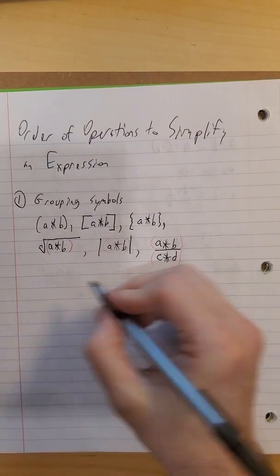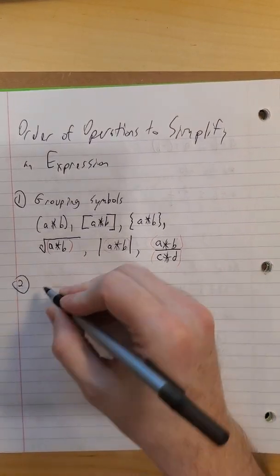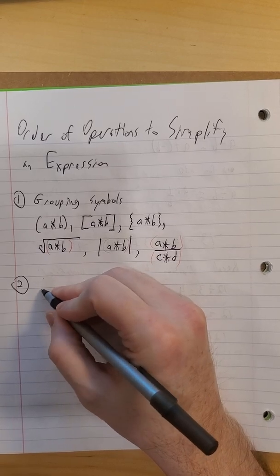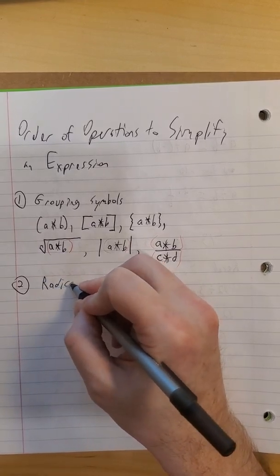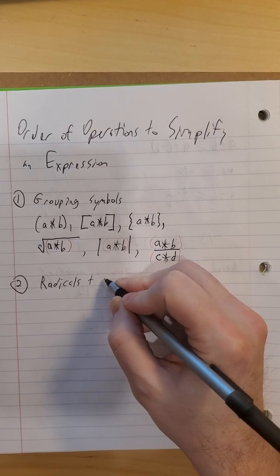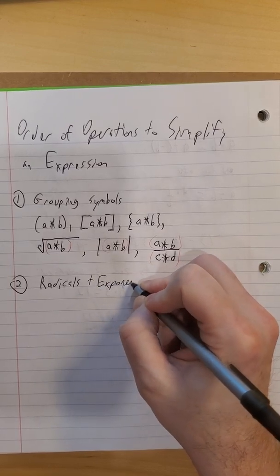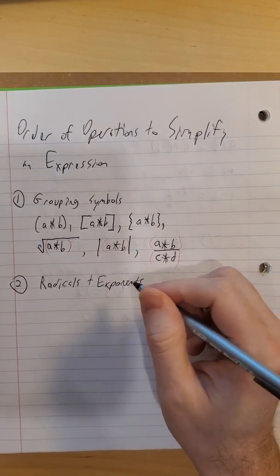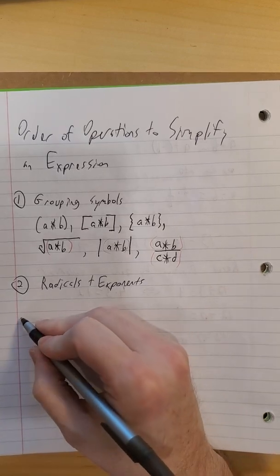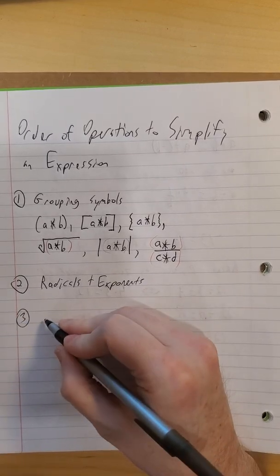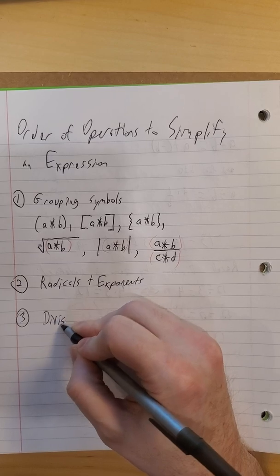So grouping symbols. Then we have radicals and exponents. After that, division or multiplication.